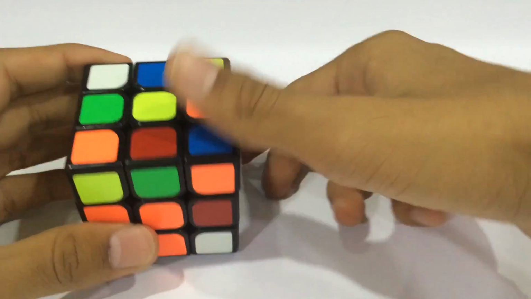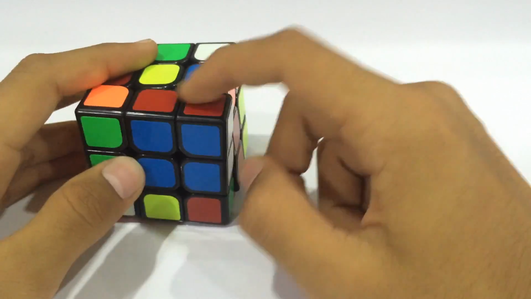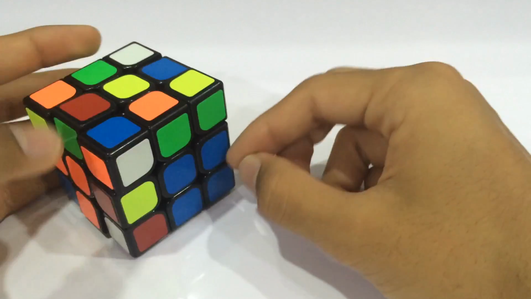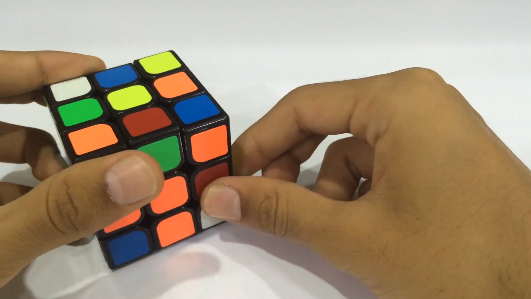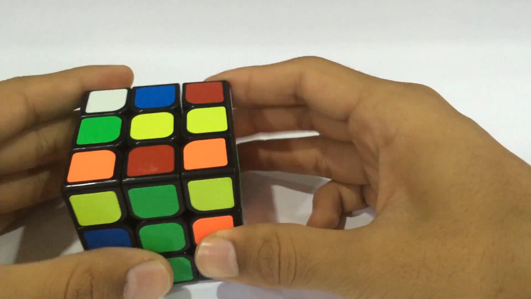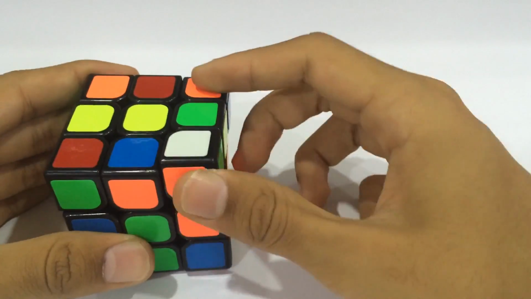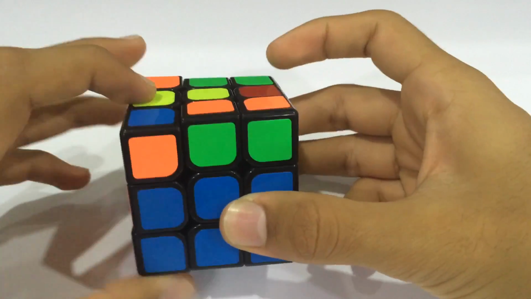So we need to hide this one. Let's hide it. So if you hide it like this, you're gonna mess this pair already. So we need to get a free space over here. So if we have a free space over here, you can just turn it like this. So now we have a free space over here. You can bring it down, turn the top like this and bring it back up. Now we have the pair ready and we can put it easily in.